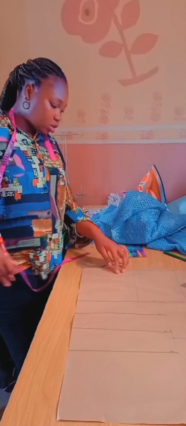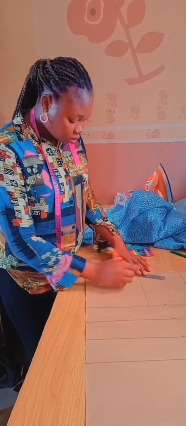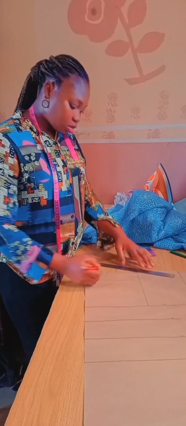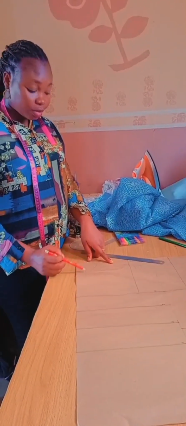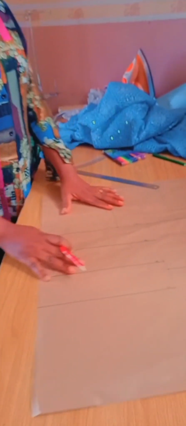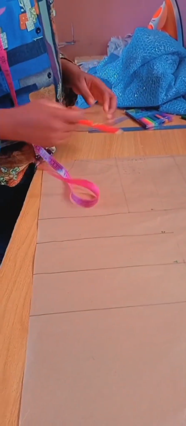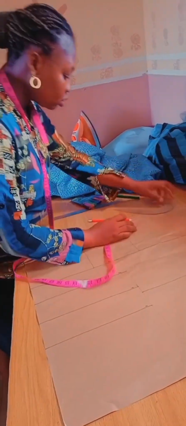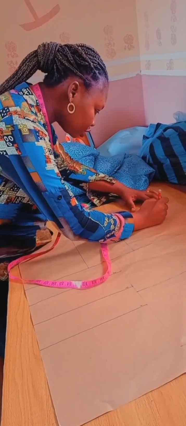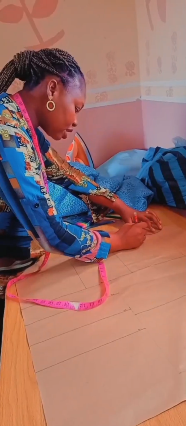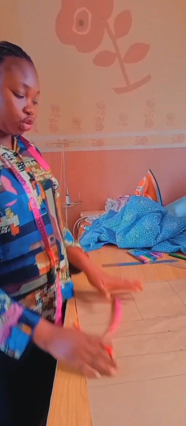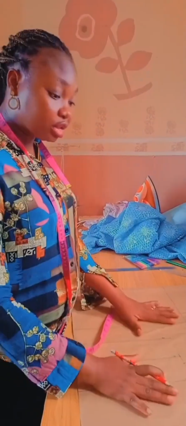Okay. We've got the shoulder slope for the front here. Okay, let's go to the back. To do the back, we'll be using 3.25. So 1.25. The basic bodice block. We are not yet making alteration. So this is a basic bodice block.